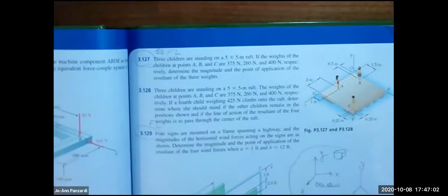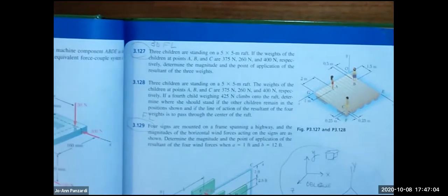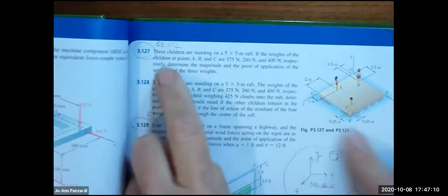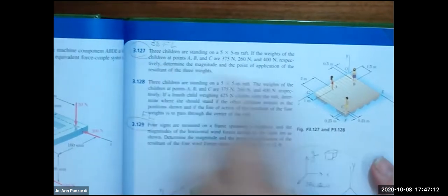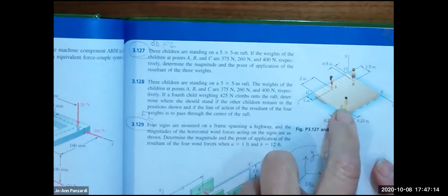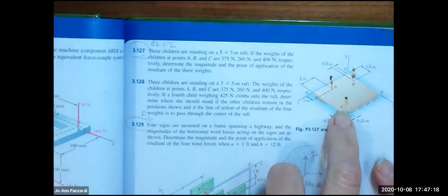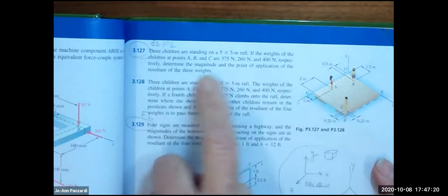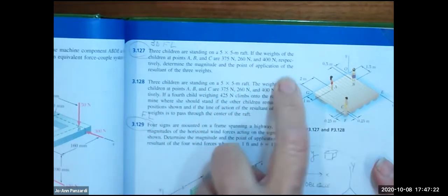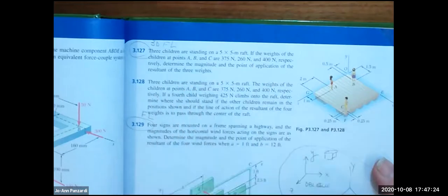This problem is very similar to the one I did in class over the video. It says that there are three kids standing on a wooden raft. They give us the weight of all of them. And it says, determine the magnitude and the point of application of the resultant of the three weights. So is this a force moment or a force location problem?